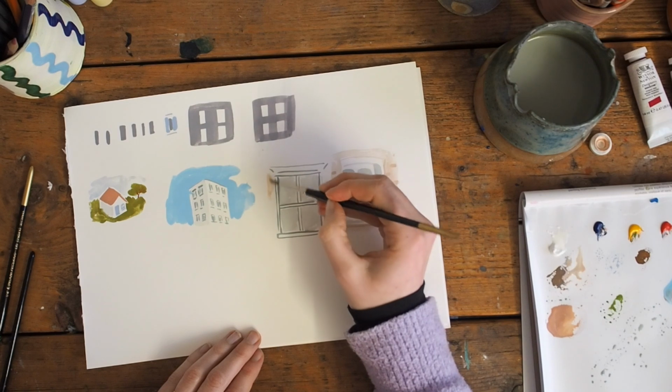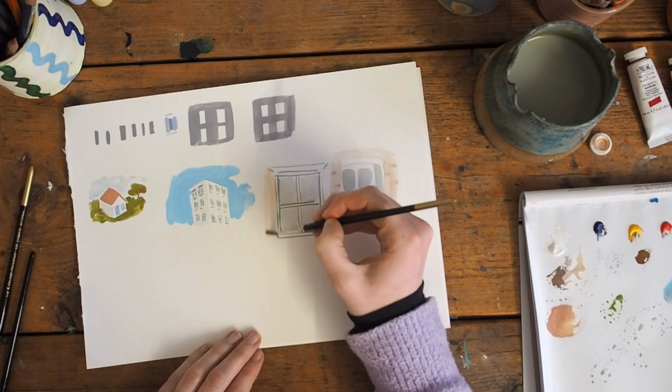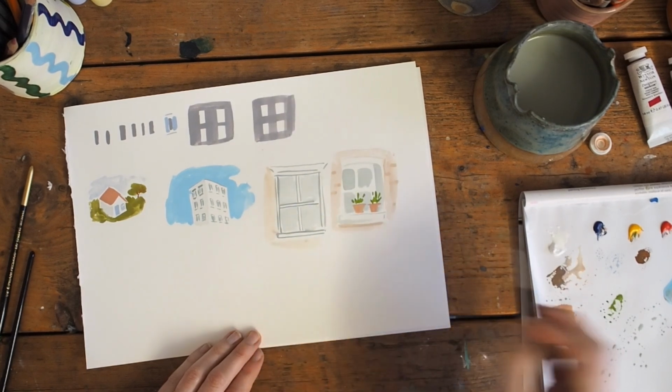If I give this one the same treatment, so I'm going to put the colour in around it.